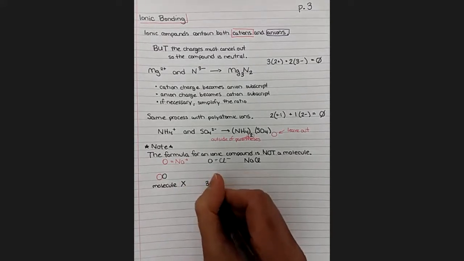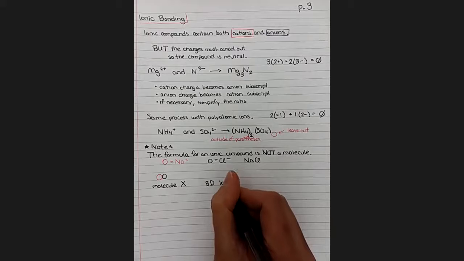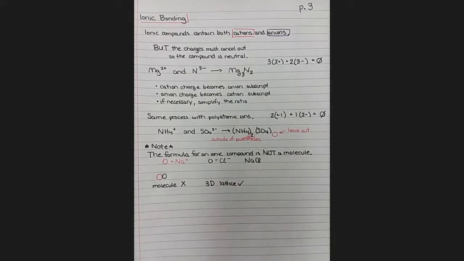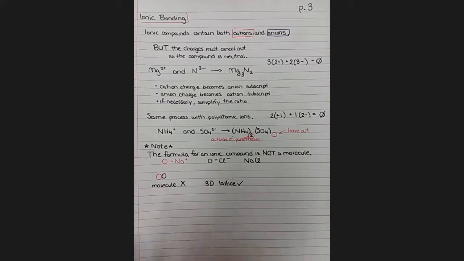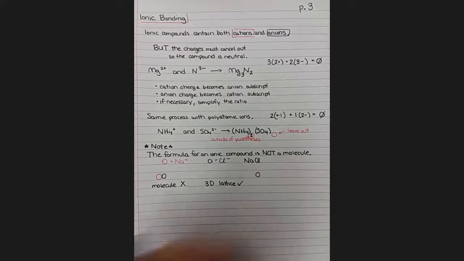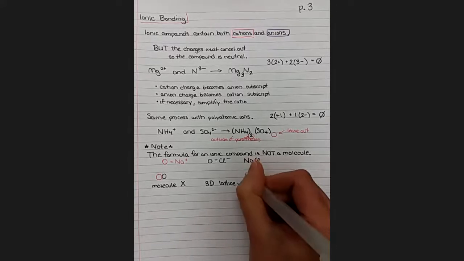Instead, what it looks like is called a 3-dimensional lattice, or a regular repeating structure that alternates cations and anions. So it looks a little bit like this. If you have an anion, every anion is surrounded by cations.